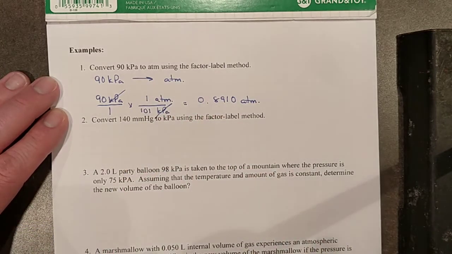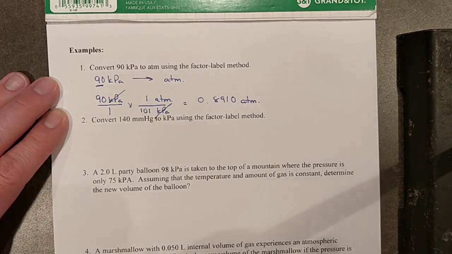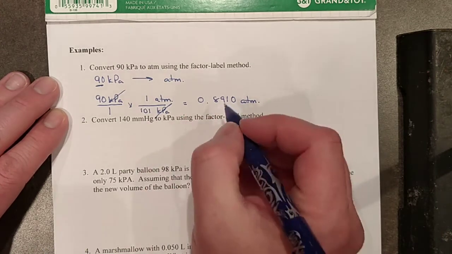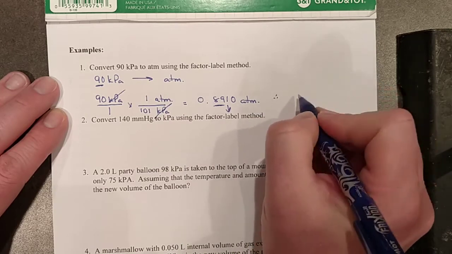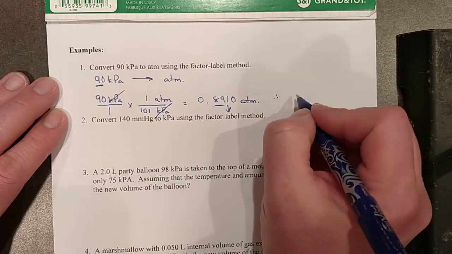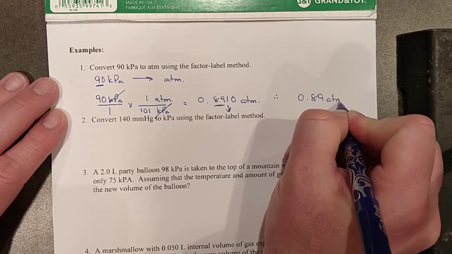This is much easier than trying to memorize a bunch of formulas. The last thing we have to do, remember from our Science 10 review, is maintain our sig figs. We're only allowed 2. Leading zeros don't count. There's your 2 digits. The 1 rounds down. So 90 kilopascals is actually 0.89 atmospheres.